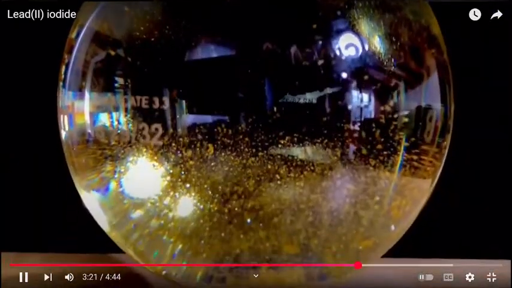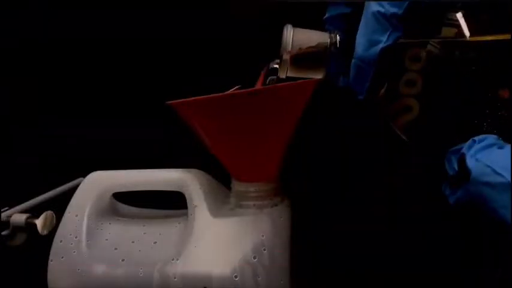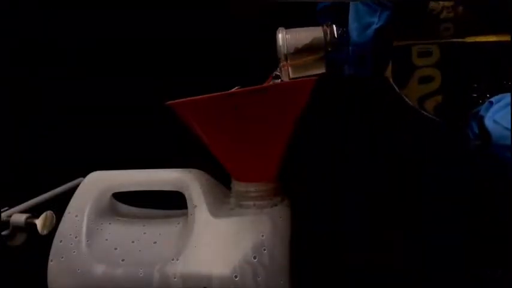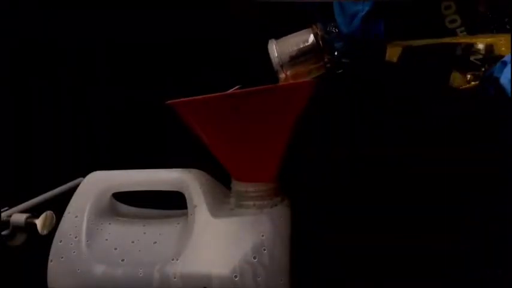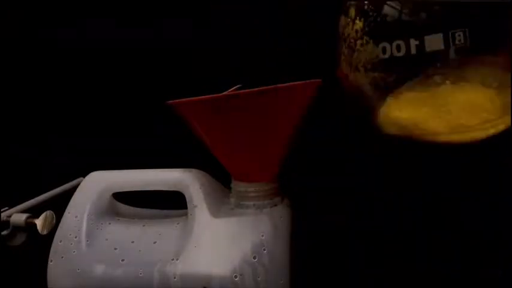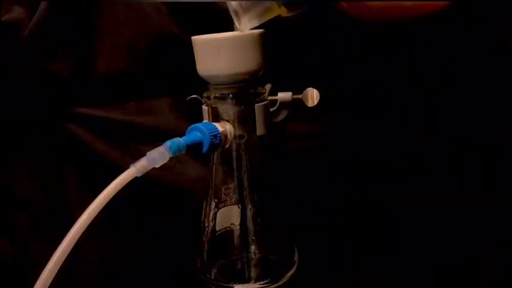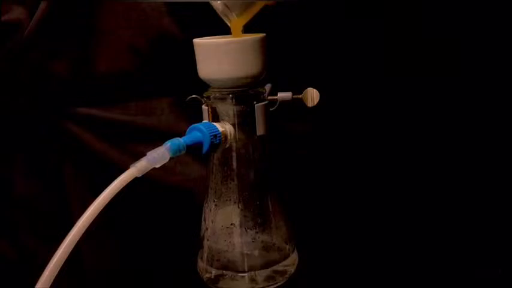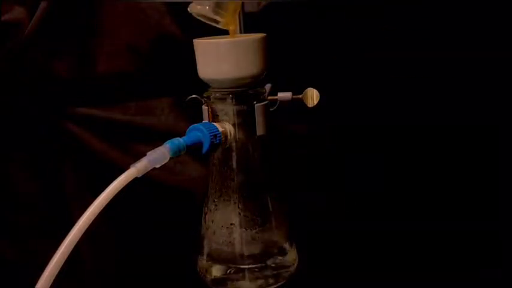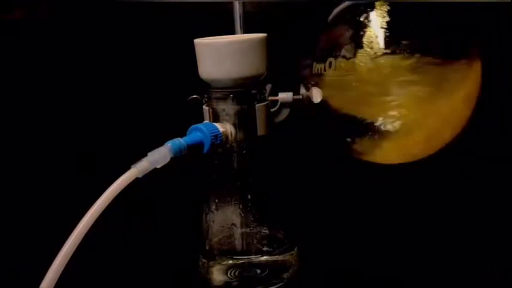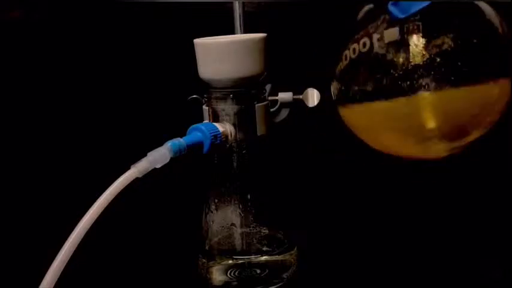I wanted to keep the lead iodide for my compound collection. To obtain it, we first decanted off most of the solution into my heavy metal waste canister. A vacuum filtration was carried out and the flask was afterwards swirled a few times using distilled water. So he's just collecting it now.